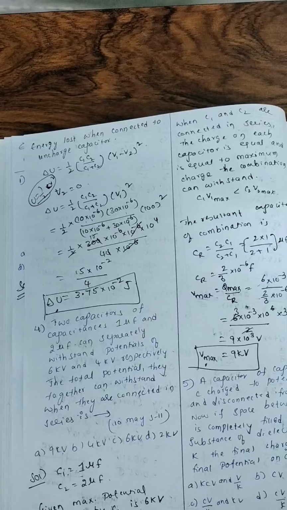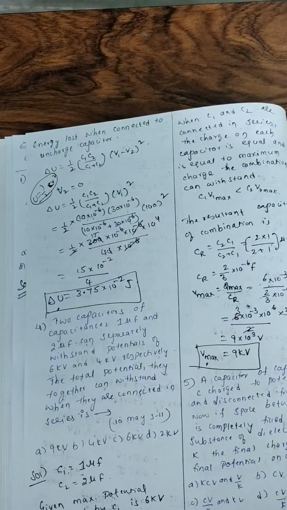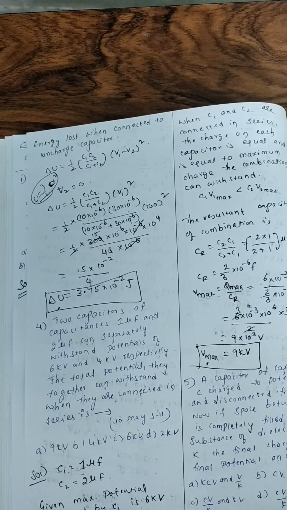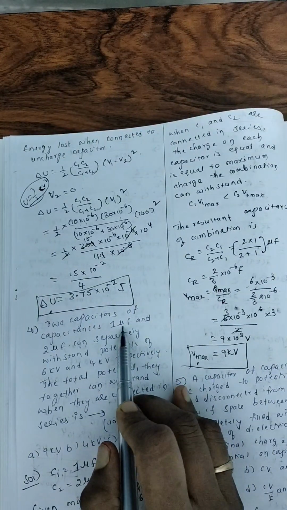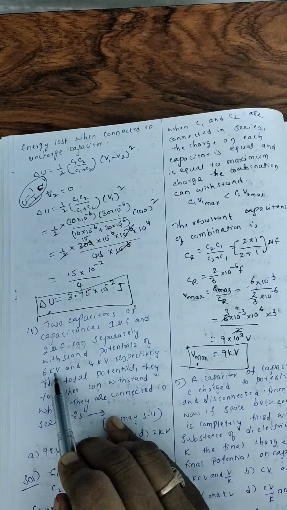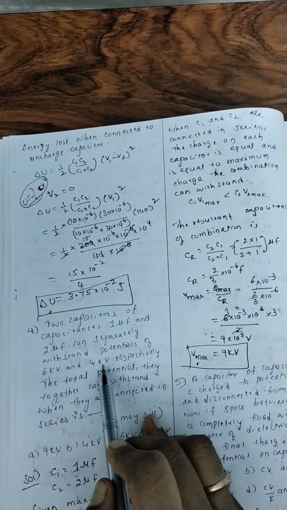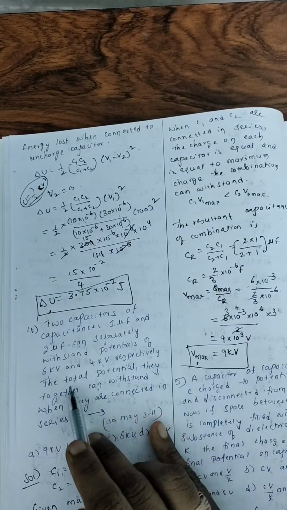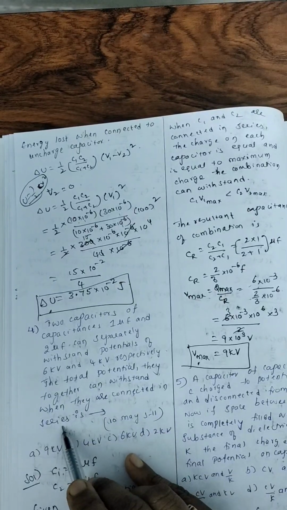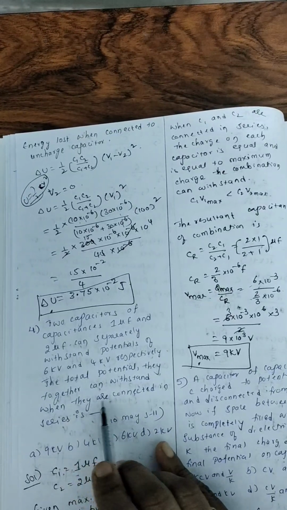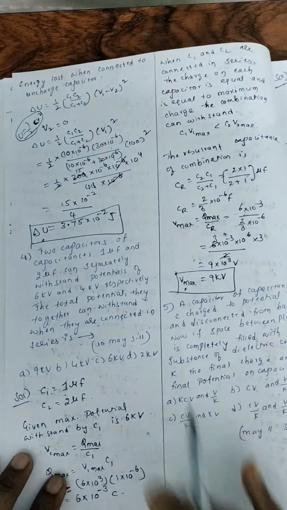Right? Now next question. Two capacitors of capacitance 1 microfarad and 2 microfarad can separately withstand potentials of 6 kilowatt and 4 kilowatt. The 1 microfarad capacitor can withstand 6 kilowatt potential, and the 2 microfarad capacitor can withstand 4 kilowatt. If they are connected together in series, how much potential can they withstand? This was asked in 10th May, shift 2.